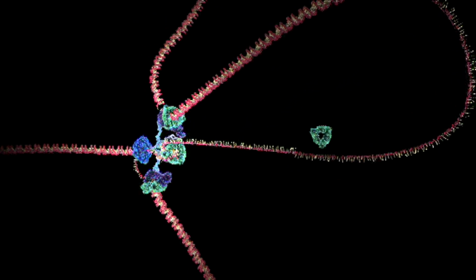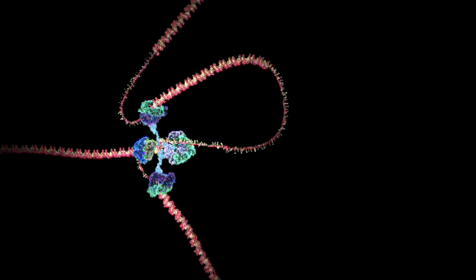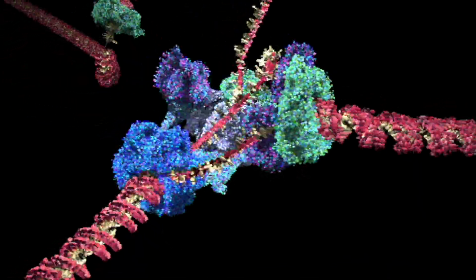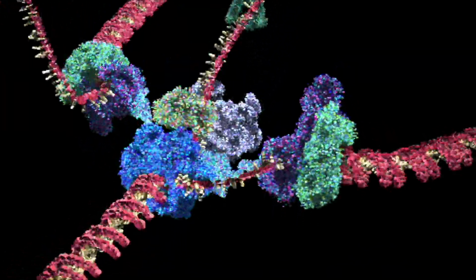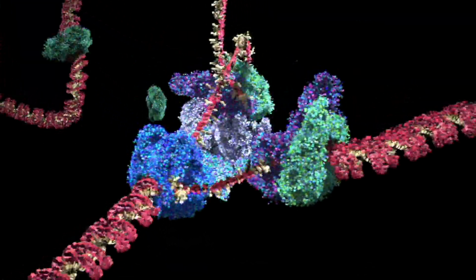You are looking at an assembly line of amazing miniature biochemical machines that are pulling apart the DNA double helix and cranking out a copy of each strand. The DNA to be copied enters the production line from bottom left.